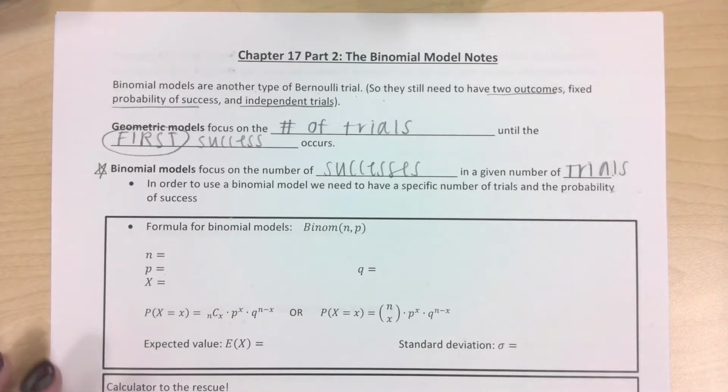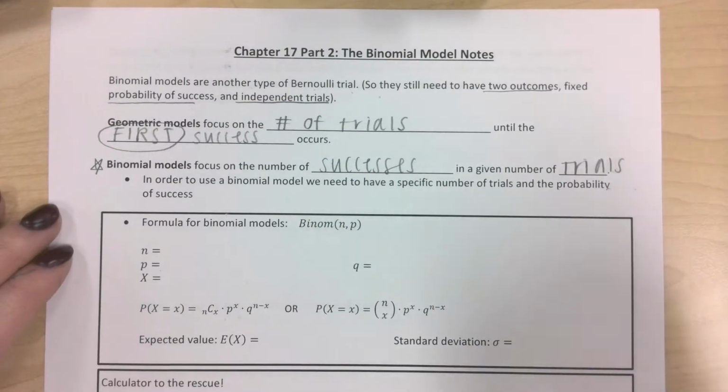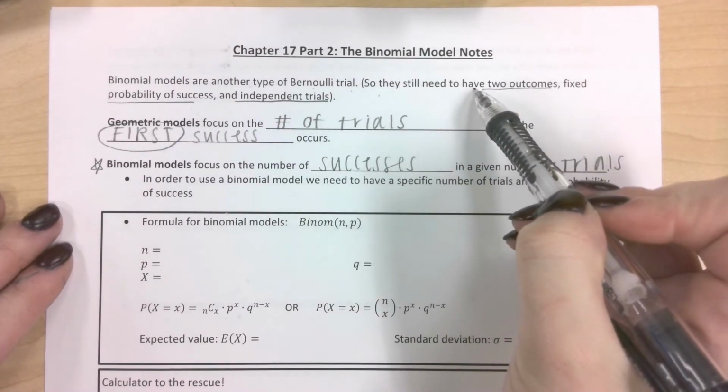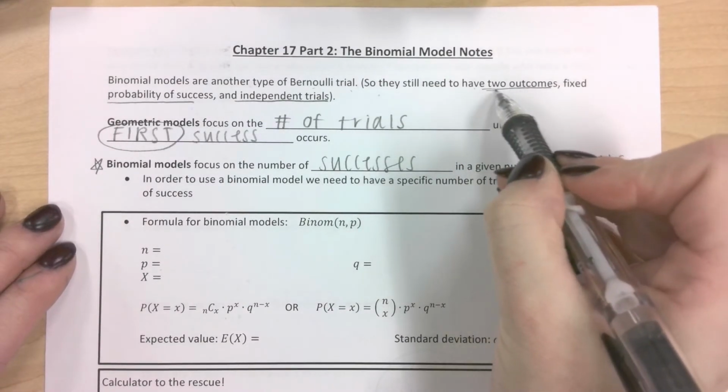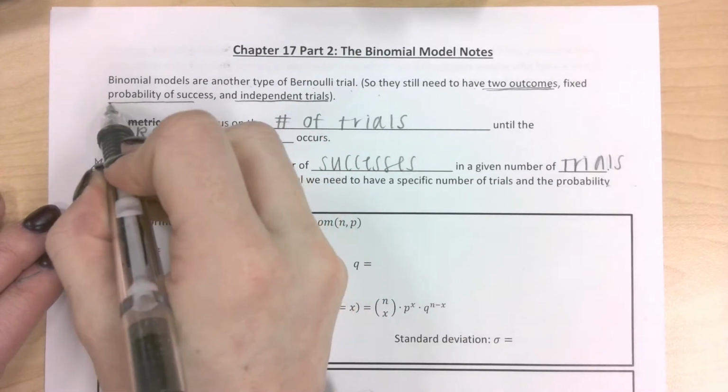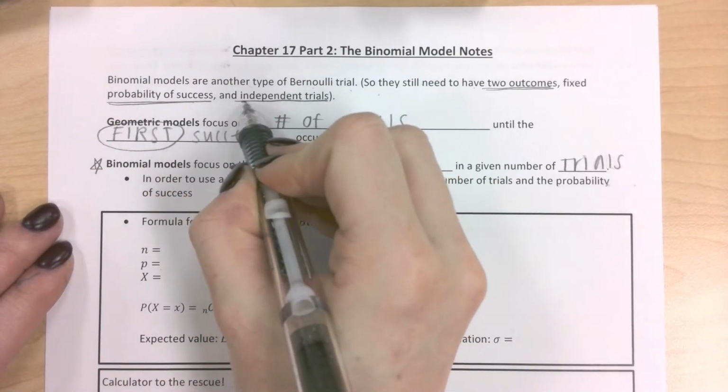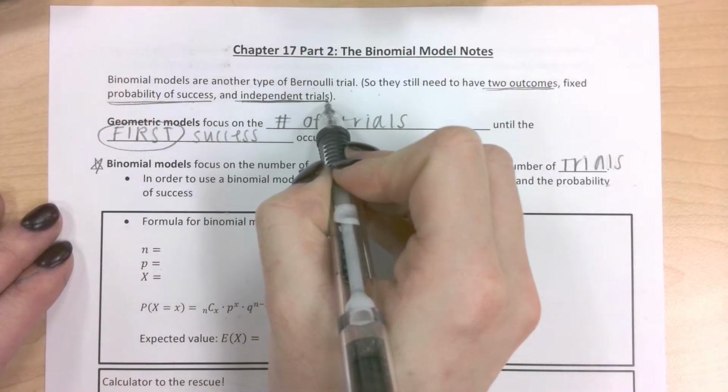Chapter 17, Part 2, we are going to continue our work with Bernoulli trials, but switching gears a little bit, we are now going to look at binomial models. So binomial models are another type of Bernoulli trial, so they still need to have the same requirements. They must have two outcomes, a fixed probability of success, and independent trials.